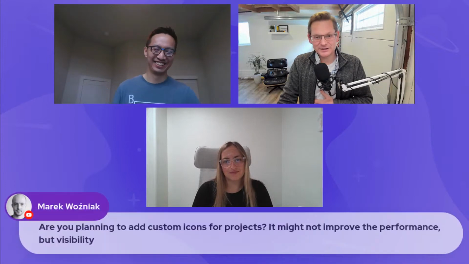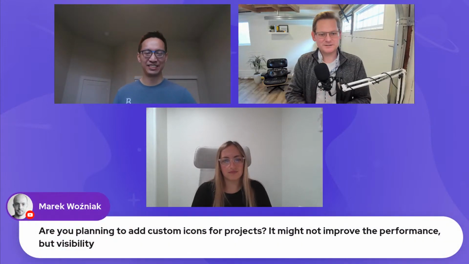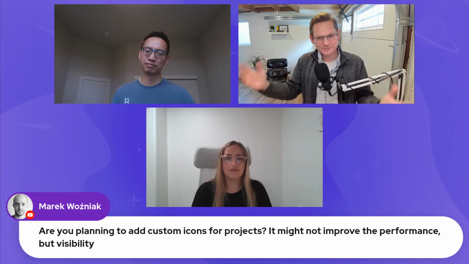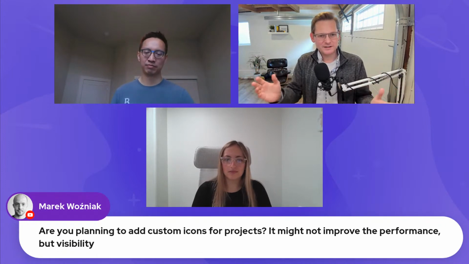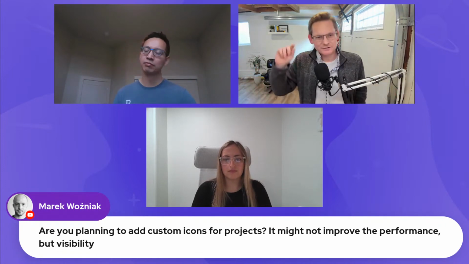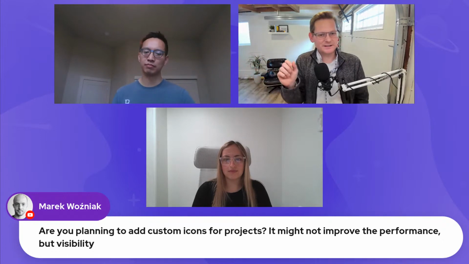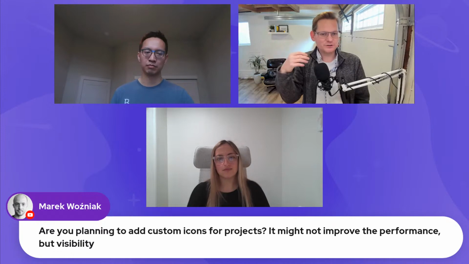This is actually another interesting thing, right? Are you planning to add custom icons for projects? So it might not work on performance, but for visibility. And I'm thinking like for solution filters or something like that, it makes sense, because we talked about solution filters as a way to reduce noise maybe a little bit.